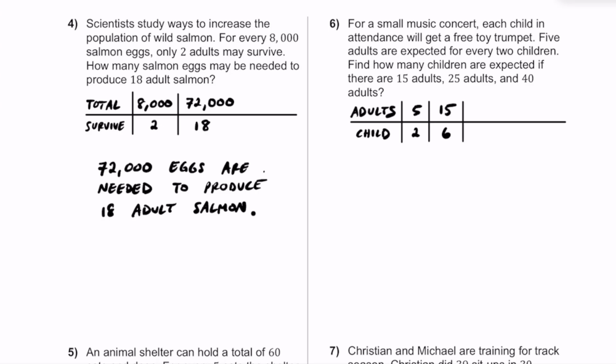But then they specifically ask us about 25 adults. So let's see here. We can say 5 times 5 is 25. So 2 times 5 would be 10. So that would be this blank right over here. And then they ask us one final question about what if there's 40 adults here.